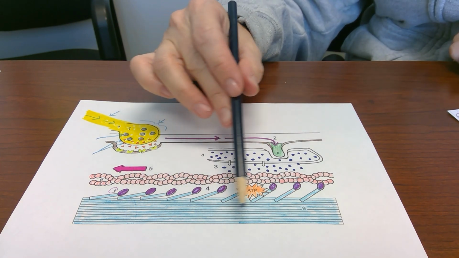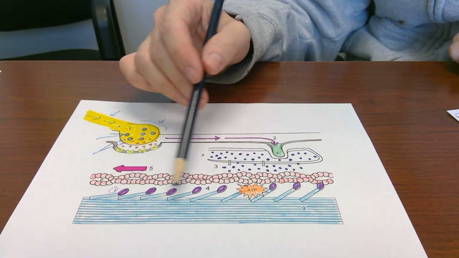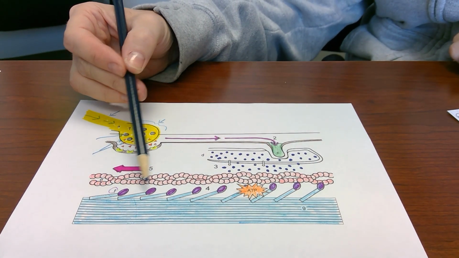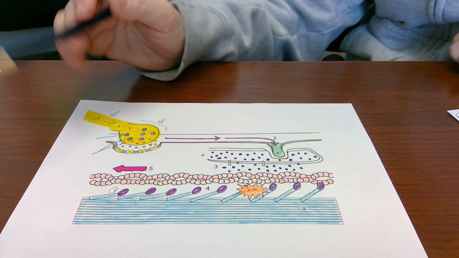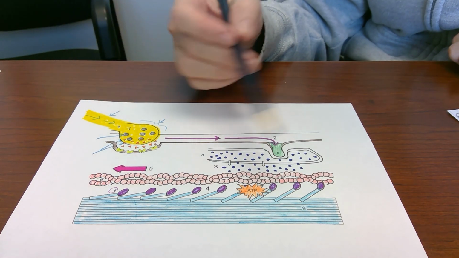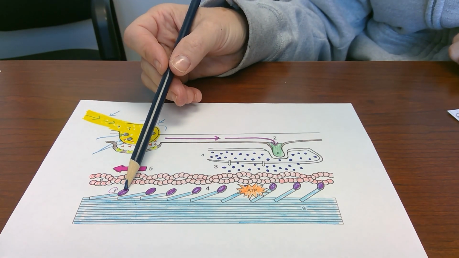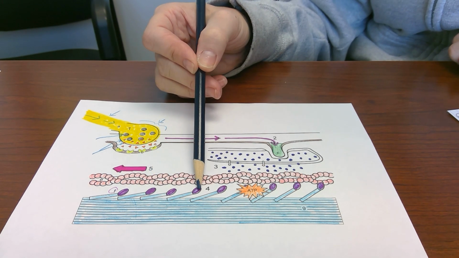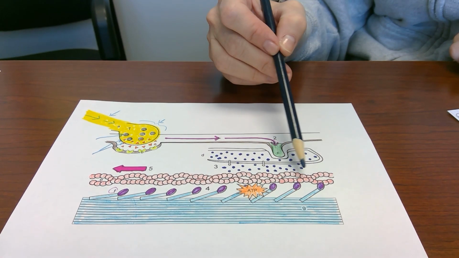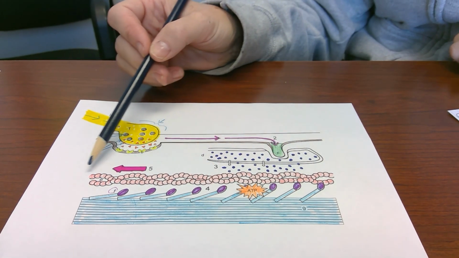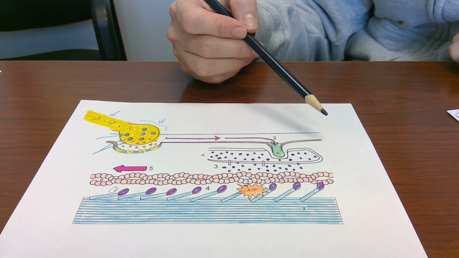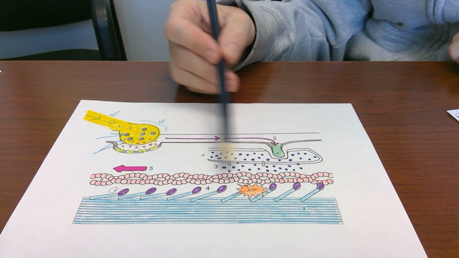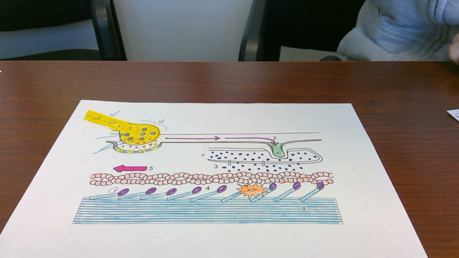This is a portion of a sarcomere right here. You probably recognize the myosin. These would be myosin tails, and these would be heads, which on the previous page they're referring to as cross bridges. So remember that a cross bridge and a myosin head are the same thing. Here you see strings of actin. Troponin and tropomyosin are also associated with this actin, but they've not illustrated them in this picture.